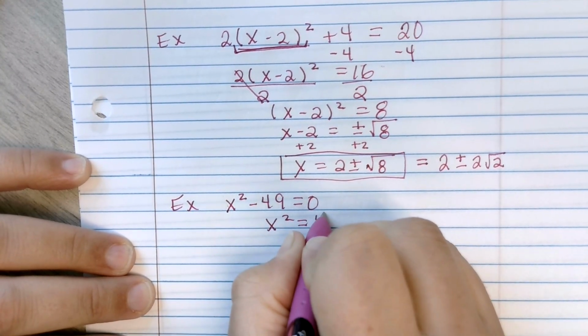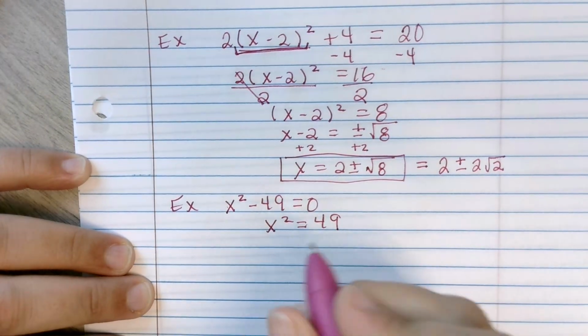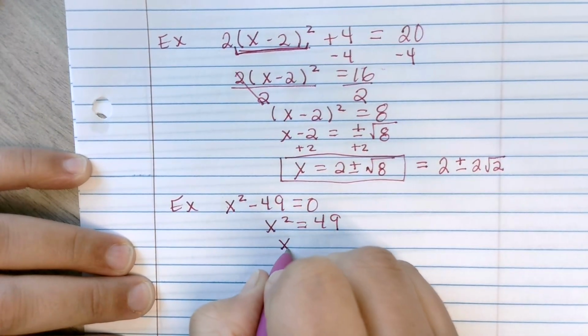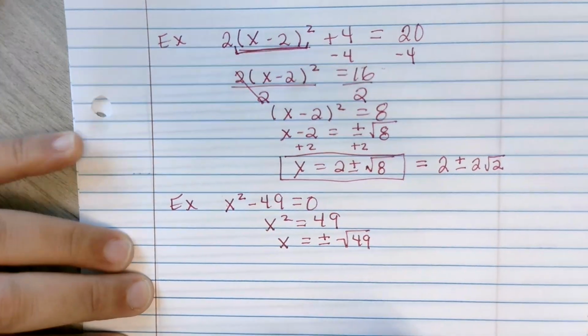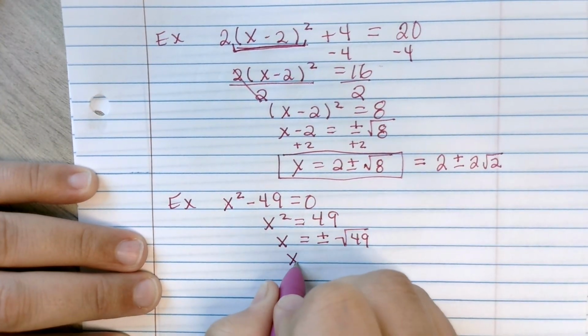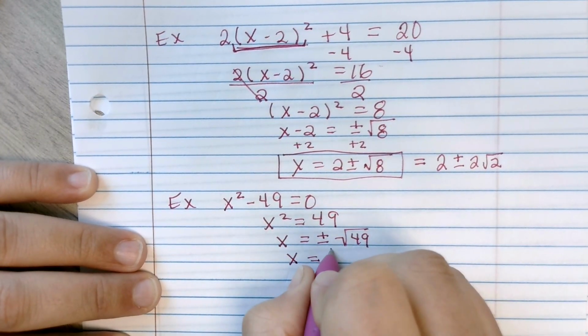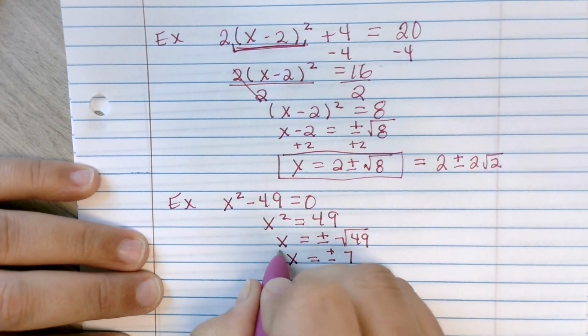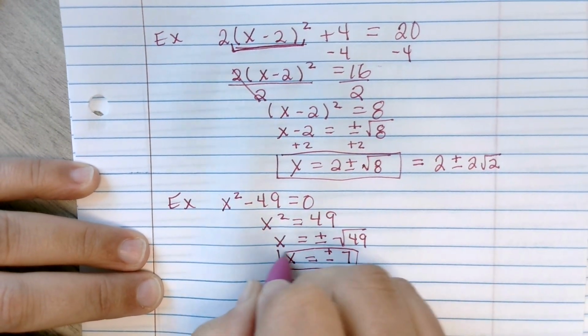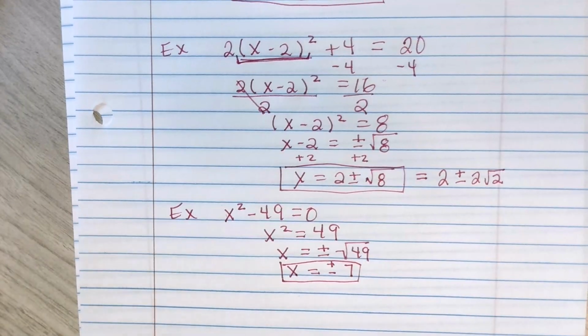So x squared equals 49. And then find the square root. So x equals plus or minus the square root of 49. And then we can do that math right here because I know you know that the square root of 49 is 7. And I hope I didn't just do a homework problem. I might have, but oh well.